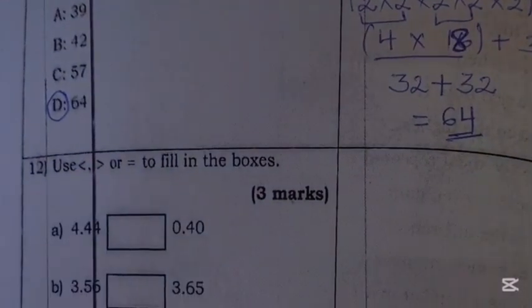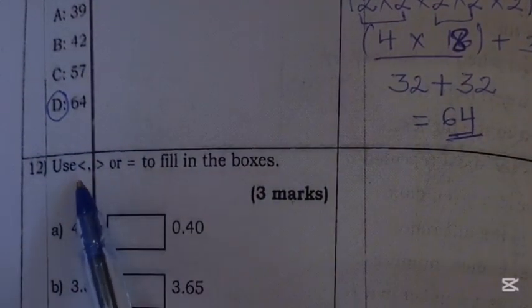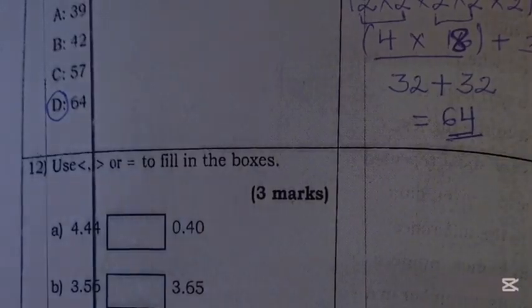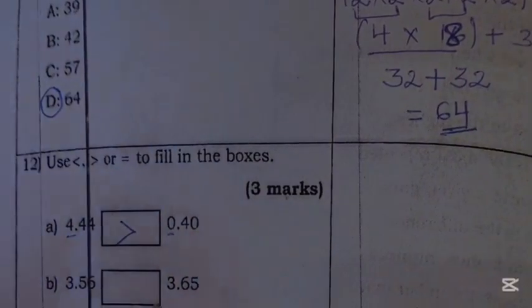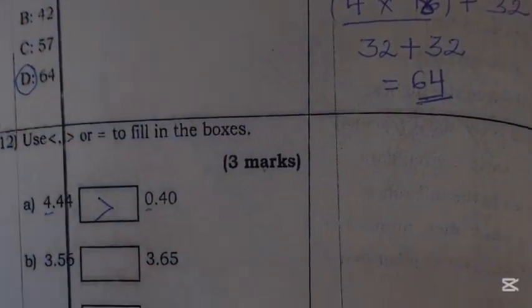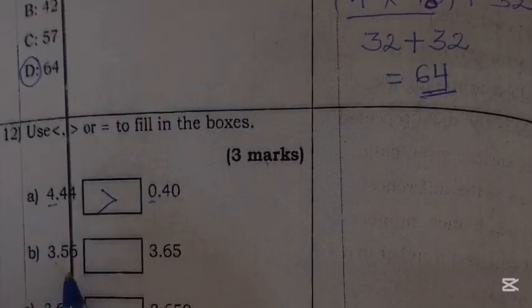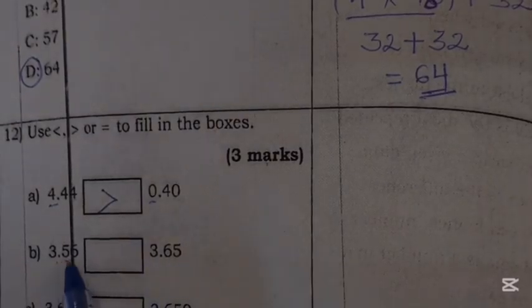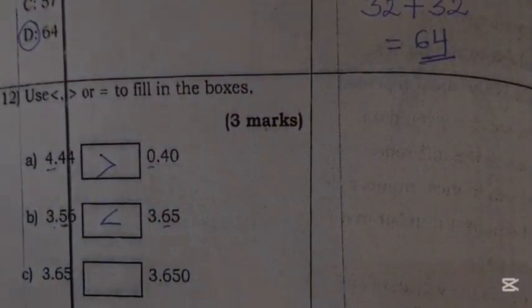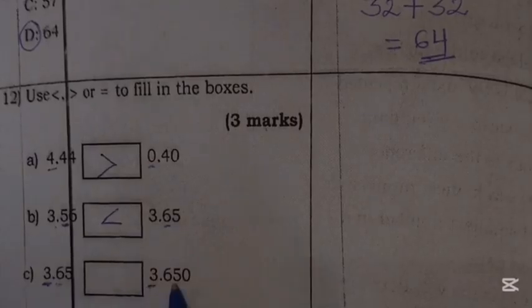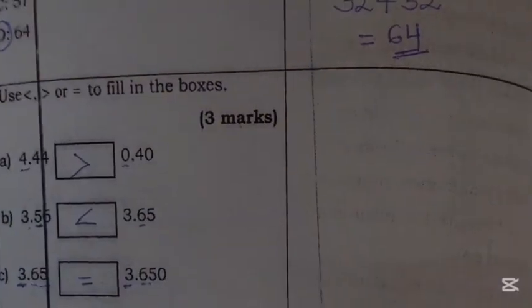Okay, question 12. Use these symbols: less than, greater than, or equal. We have 4.44 and 4.40. We have 4 here, whereas here we have a 0, so this one is greater than this. We have here 3.56 and 3.65. Of course, you have 5 and here you have 6, so the greatest number is this. Now here we have 3, 3, 6, 6, 5 and 5. Of course, this is equal.